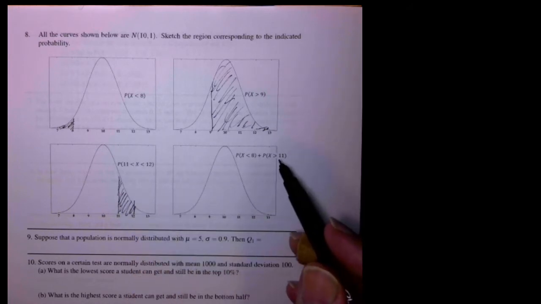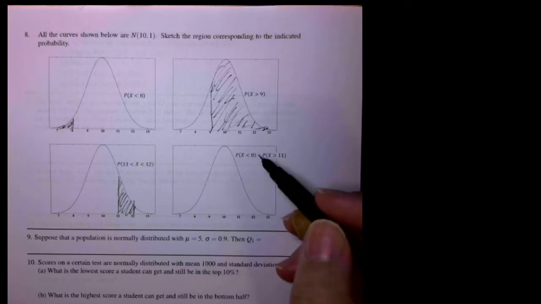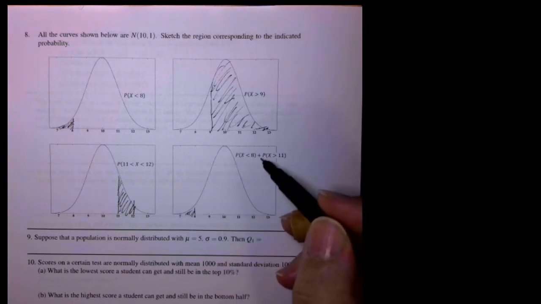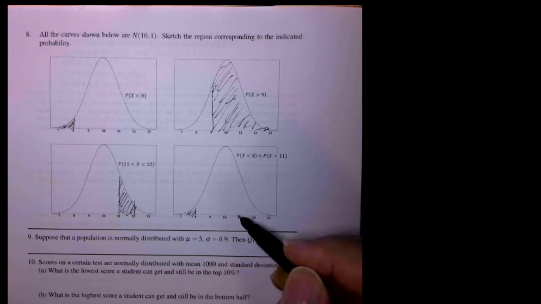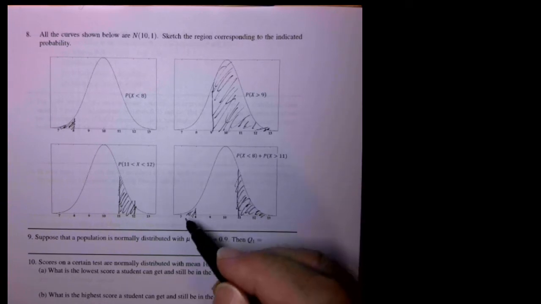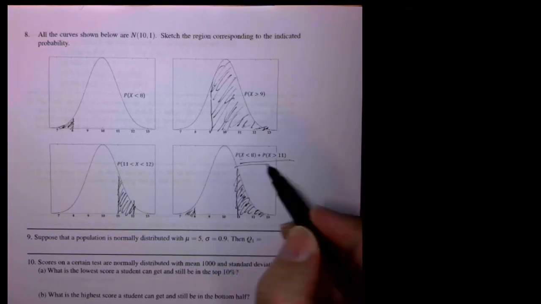This one might be a little more confusing. The probability x is less than 8 plus the probability x is greater than 11. Well, the probability x is less than 8, that's this little area back here. The probability x is greater than 11, that's this area. And so that's what's meant here. If you add this area and this area, in other words, add the shaded areas, you would get this amount right here.